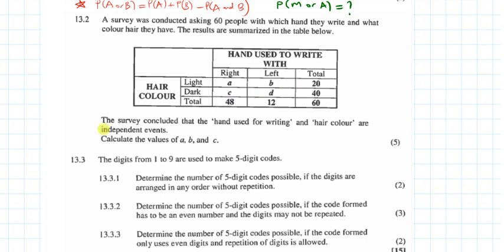It is given here: independent events. So if these are independent events, there is no relation, there is no dependence between hair color and hand used, left or right. If they are independent, we can just use the independent events condition. What it should remind us is the relation between P(A∩B) between two sets. It is always the product of P(A) and P(B). Now, you can just decide which one is your set A or which one is your set B.